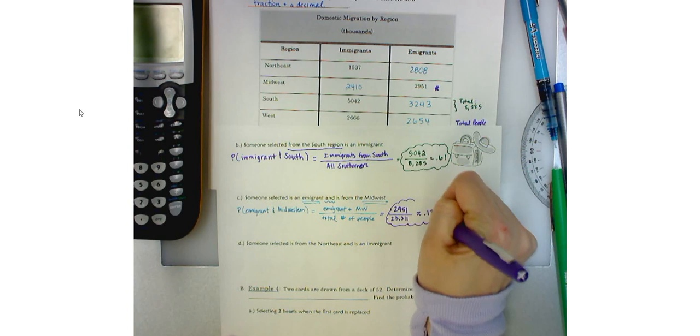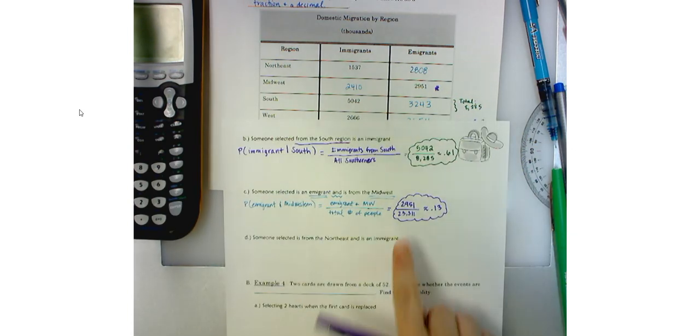And really, if the numbers were this large, where they're in the thousands, I wouldn't make you reduce that. Not that you could. Some of you probably know how to reduce on your calculator too, don't you?